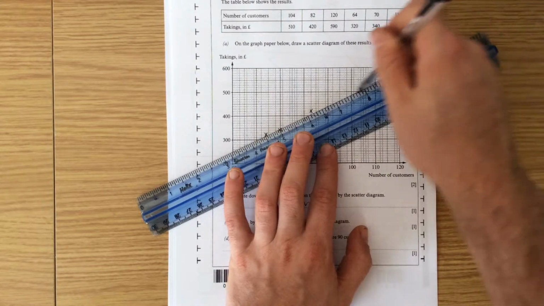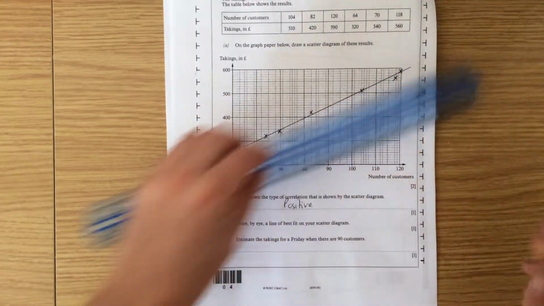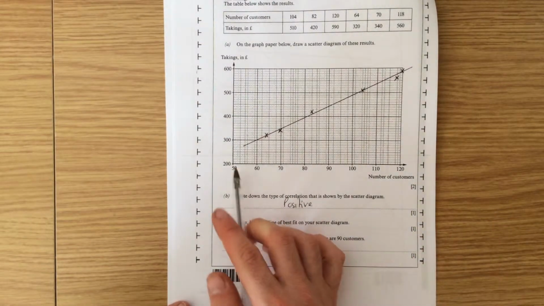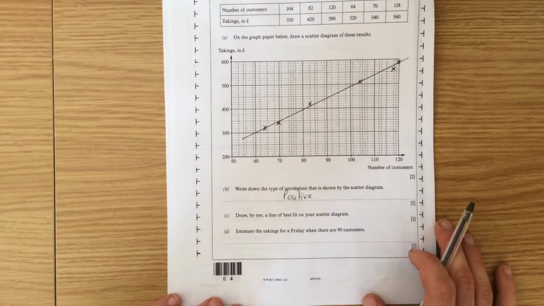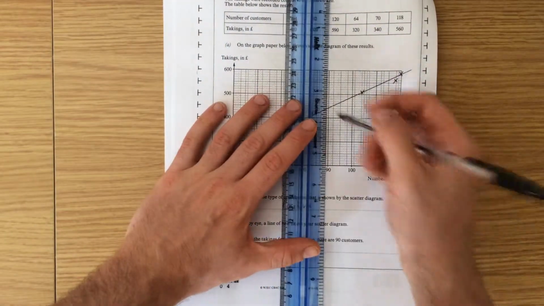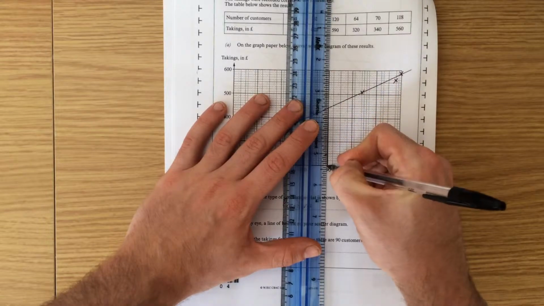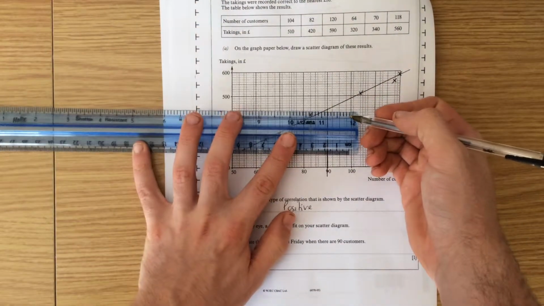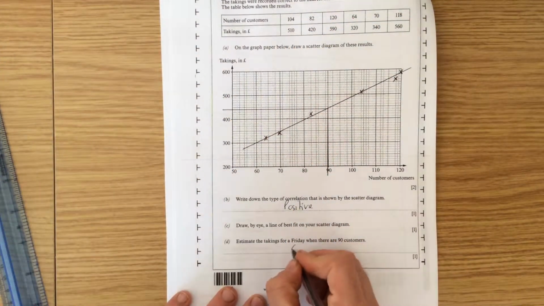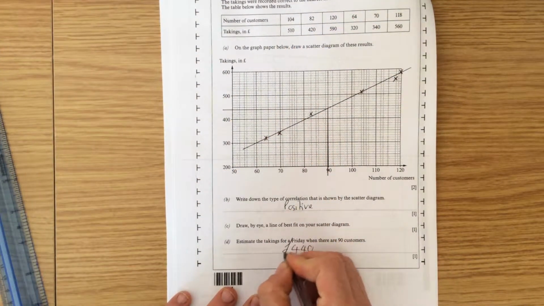So, straight line through the points, close to as many of them as possible. Remember, with a line of best fit, it doesn't have to go through the origin. Estimate the take-ins on a Friday with around 90 customers. So using the line of best fit, draw a line up from 90 and then take that line across, and we see that that is £440.